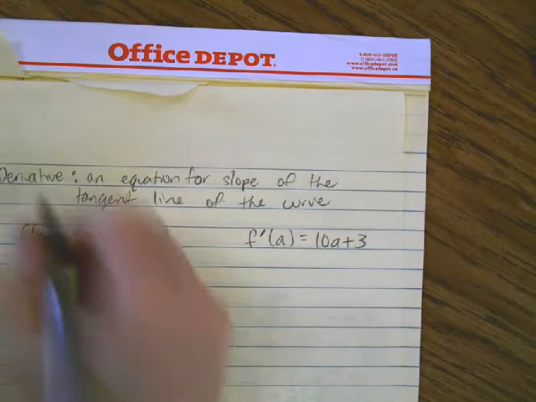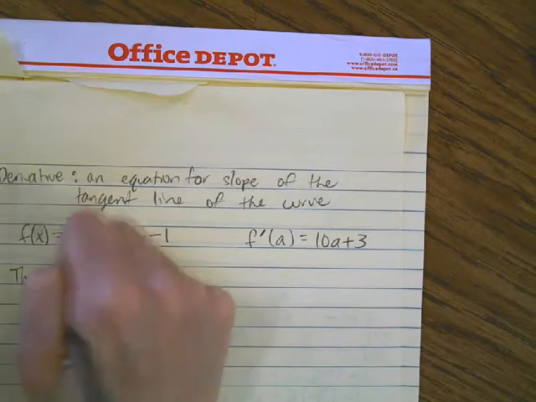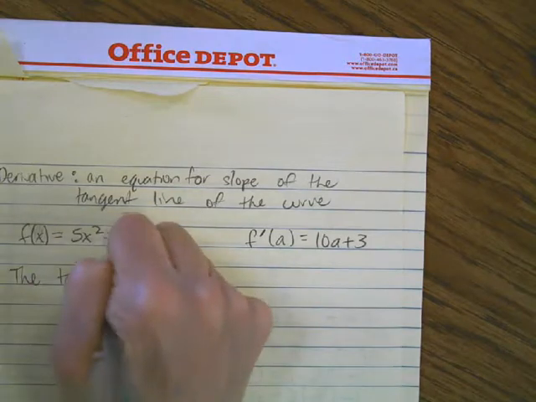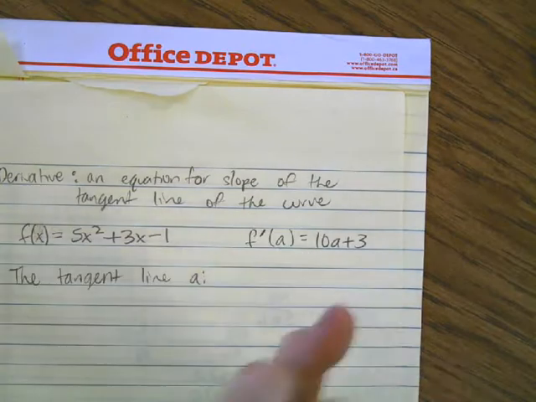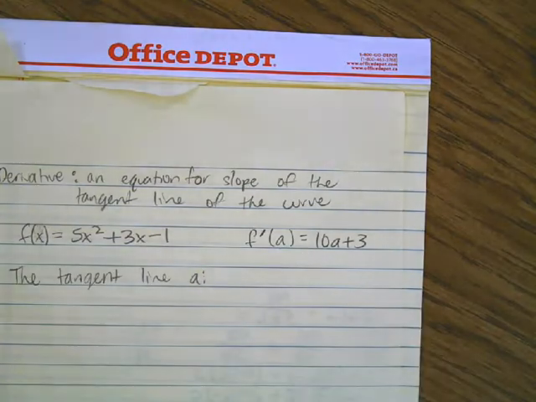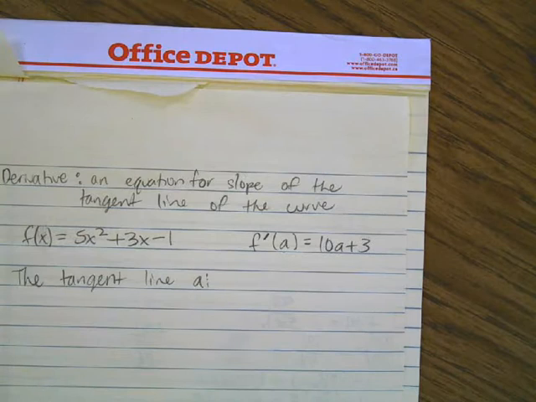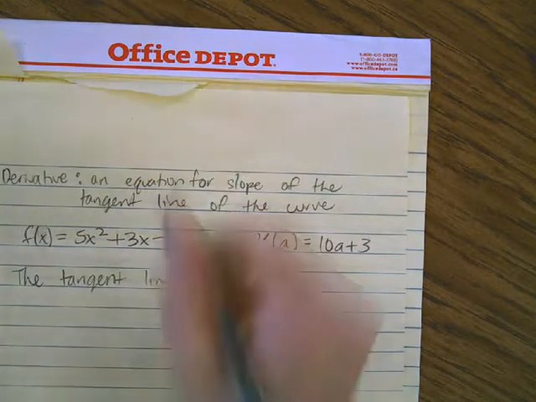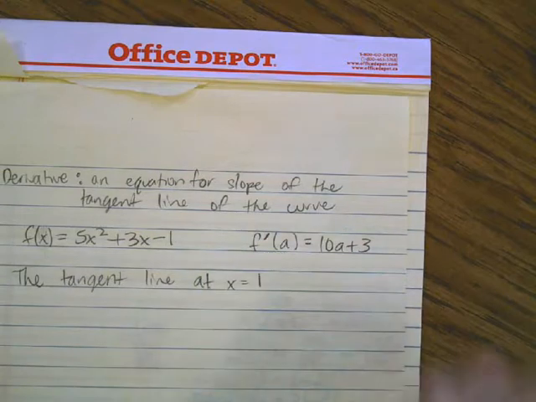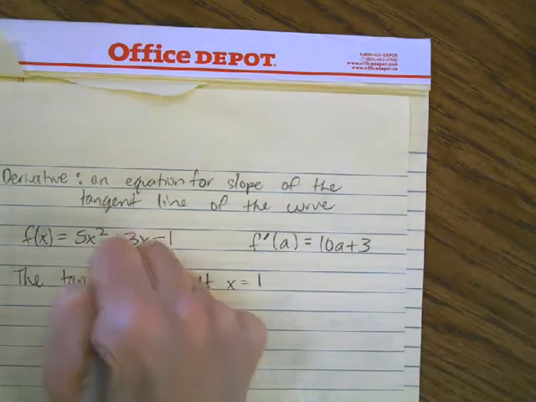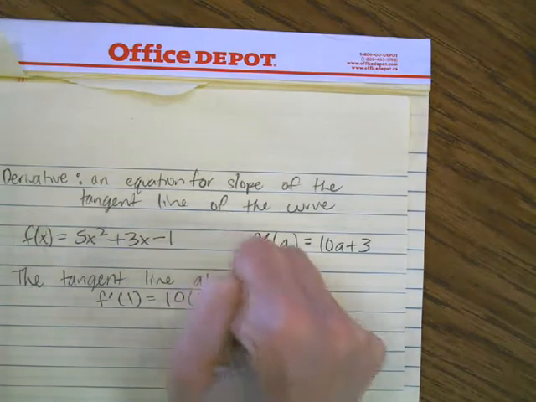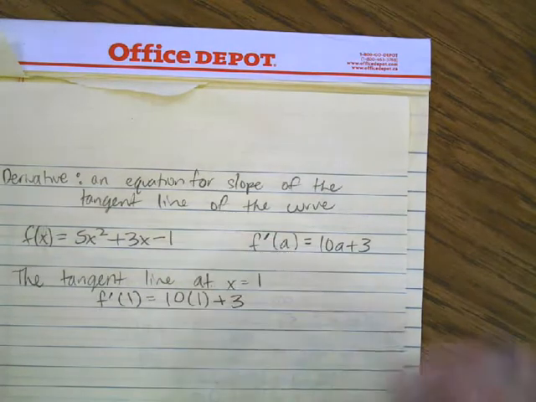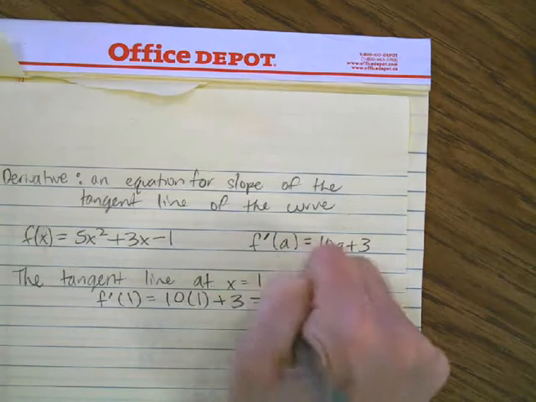So if I wanted to find the tangent line at x equals 1, I plug in 1. So I say f prime of 1 equals 10 times 1 plus 3, which equals 13.